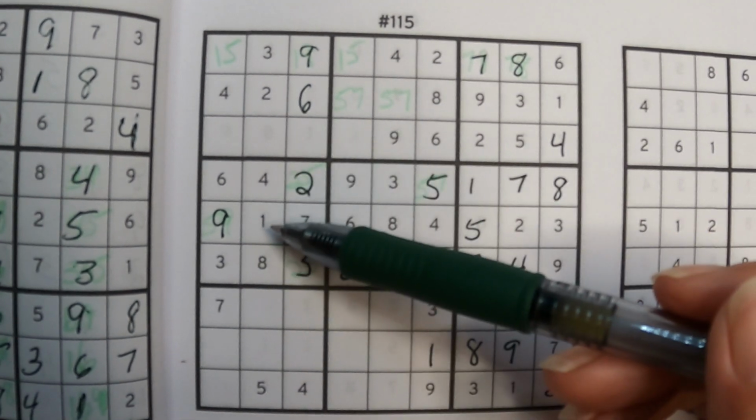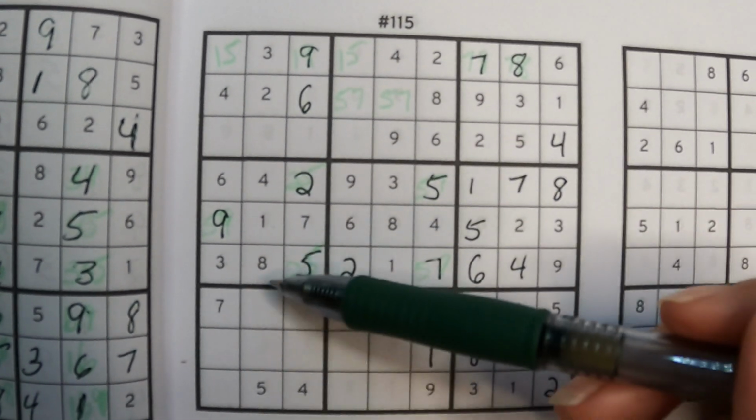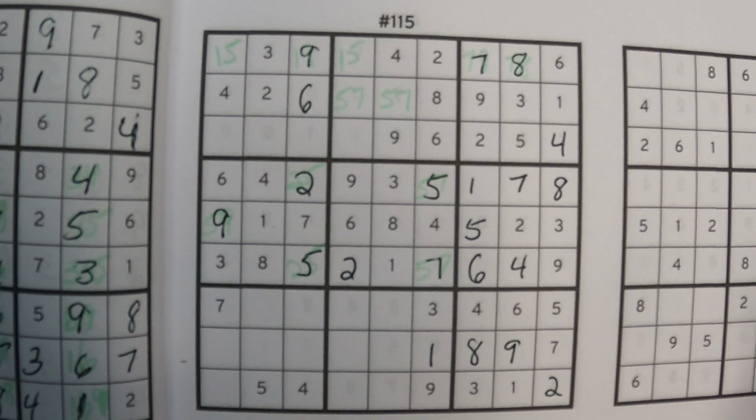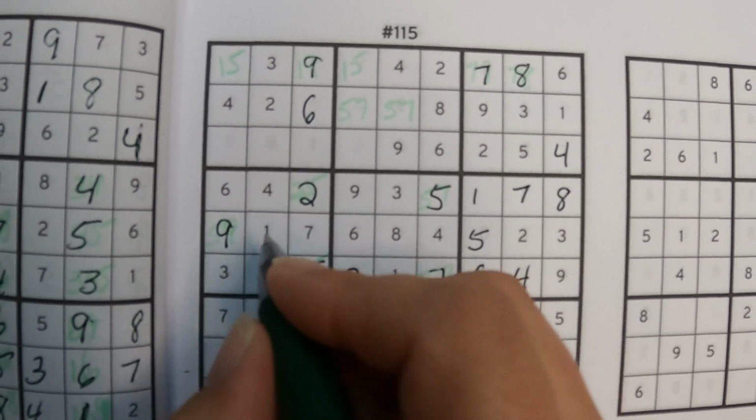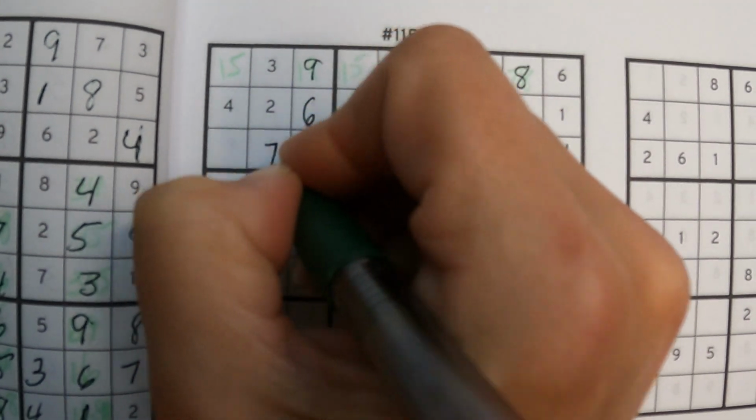If we look at this column, we've got 1, 2, 3, 4, 5. We're missing 6, 7, and 9. We've got a 7, 9 here, so 6. 7 here, so 9, 7.